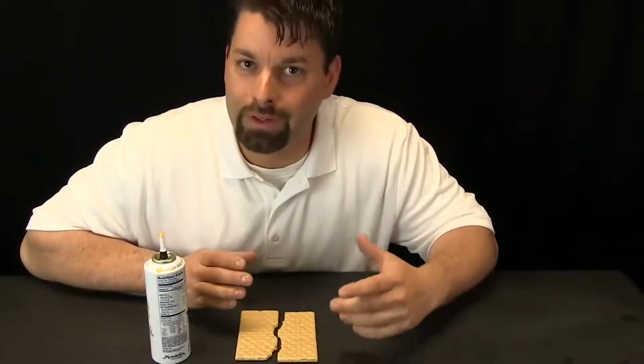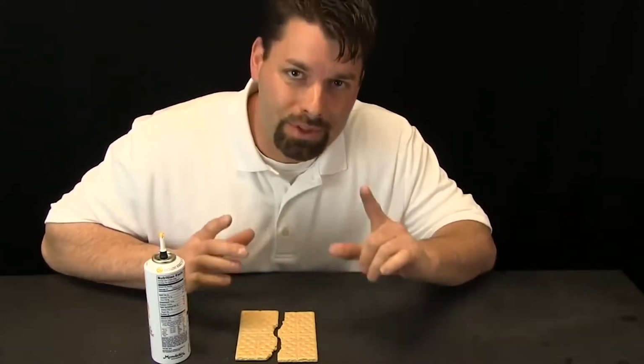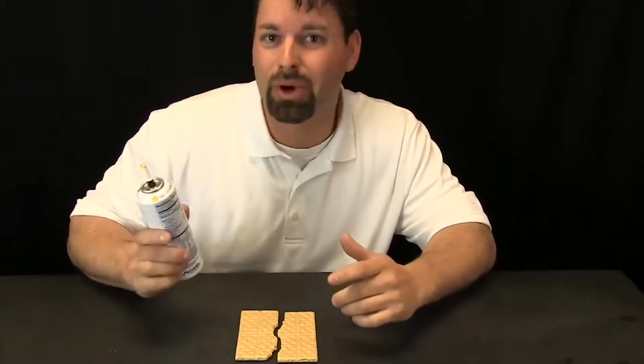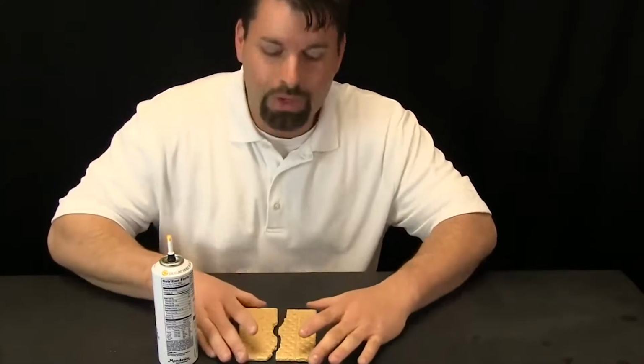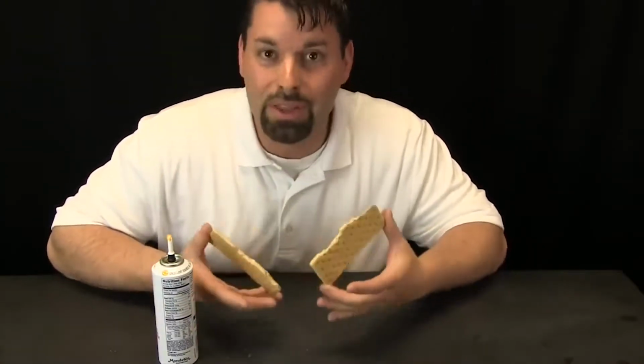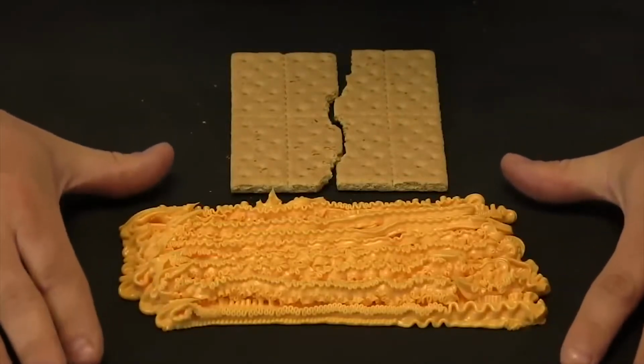So we're going to zoom in and take a closer look so you can see what happens when those plates move. But to do that, to show you that, we're going to use spray cheese to actually be the mantle right under the crust. And then we're going to use graham crackers to be the crust. It's important to remember that this mantle is hot and parts of the mantle are moving.